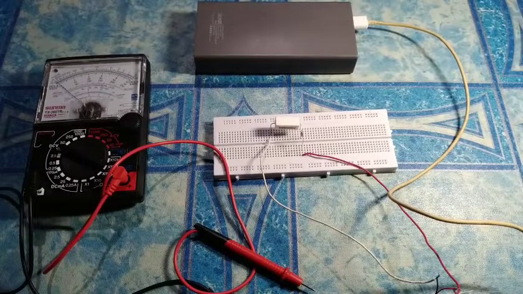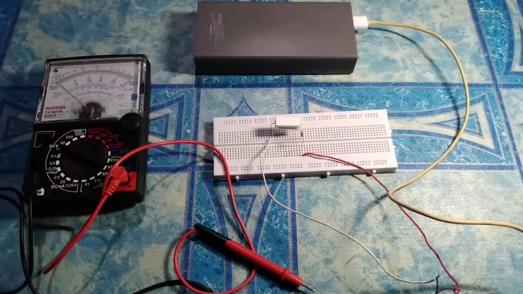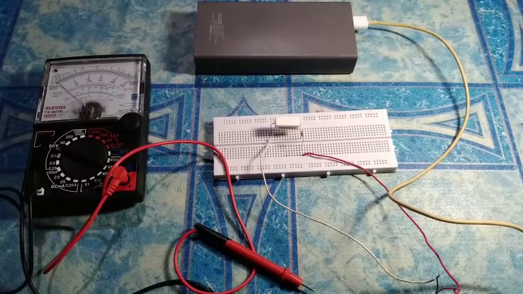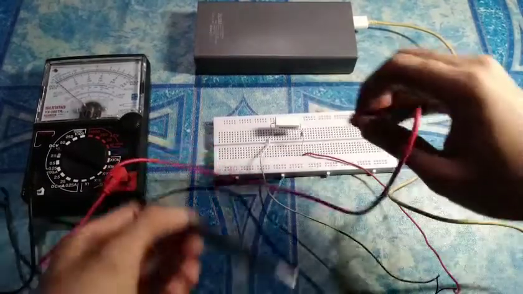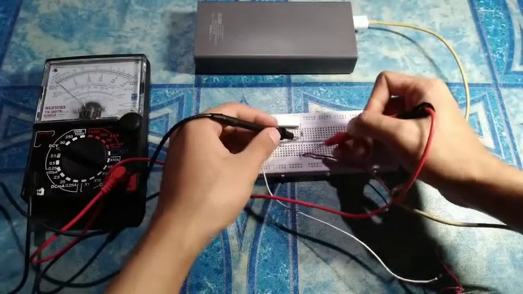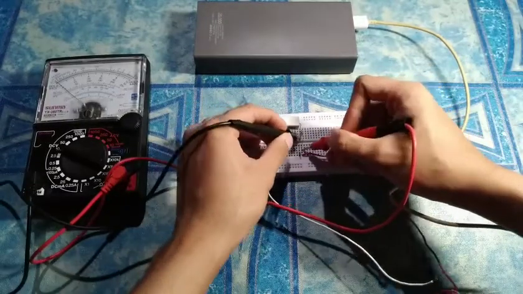I will measure the voltage drop and total current in Zener diode 3, for which I use 9 volts. First we will measure the voltage drop of the Zener diode.